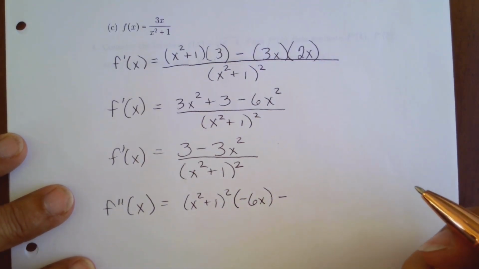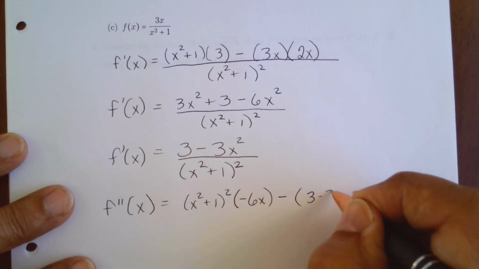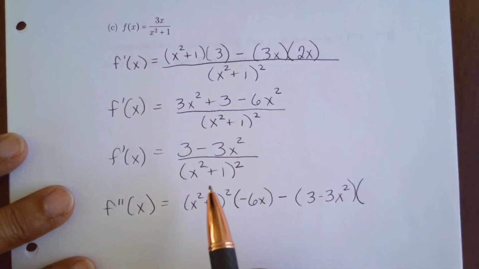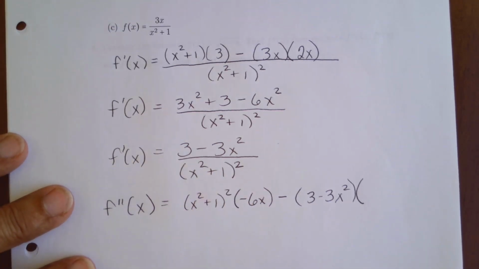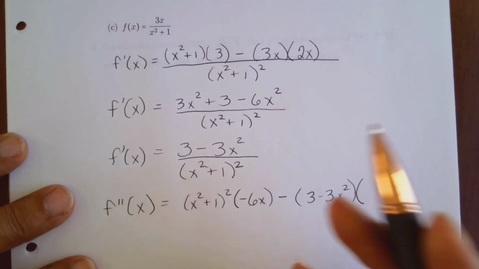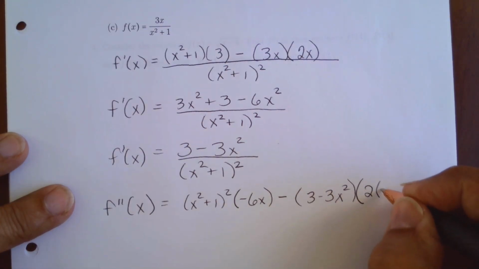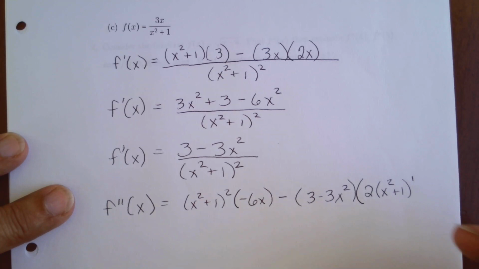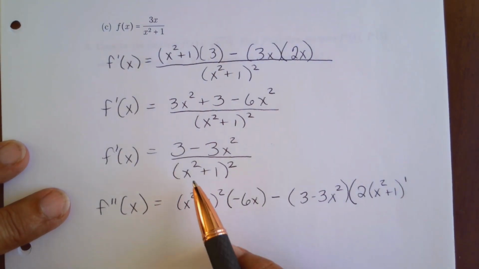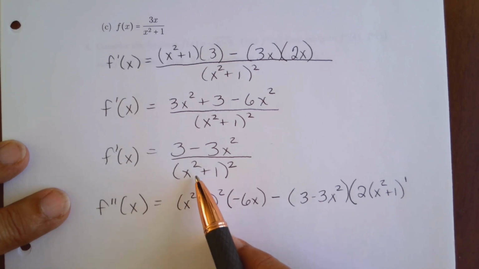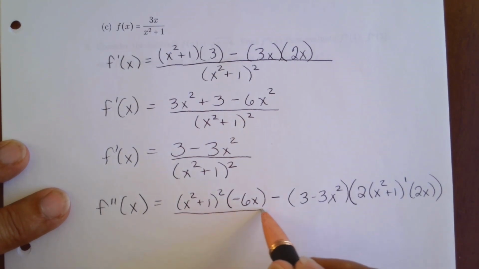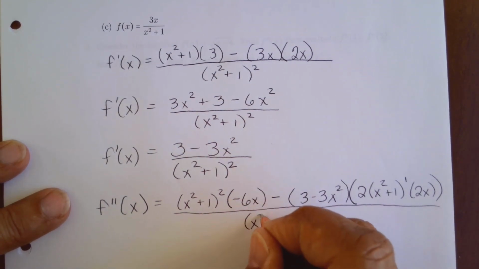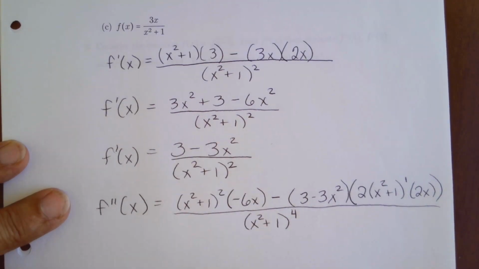Minus the top function, 3 minus 3x squared. Now we're going to do the derivative of the bottom, and the bottom, this is a chain rule. First we're going to do the derivative of the outside. So bring the 2 out front, make that a 1, leave the inside alone. So 2 times x squared plus 1 to the first power, which you don't have to write. And now times the derivative of the inside. The derivative of x squared plus 1 is 2x. All over, don't forget, the bottom squared. If we square a square, it becomes a 4, right?